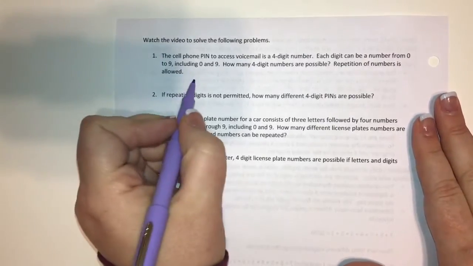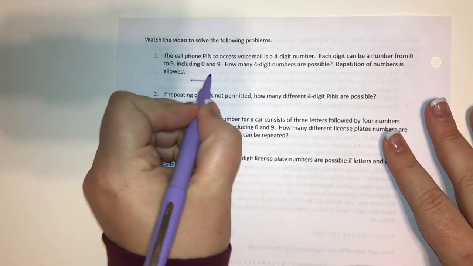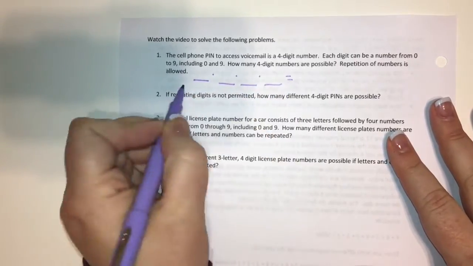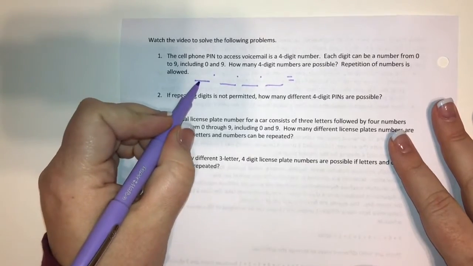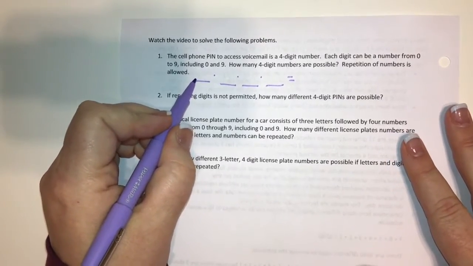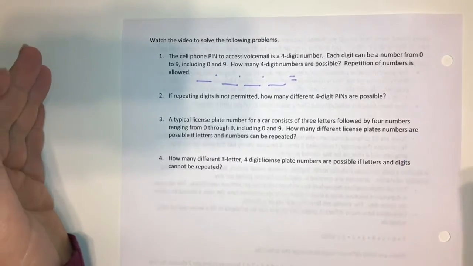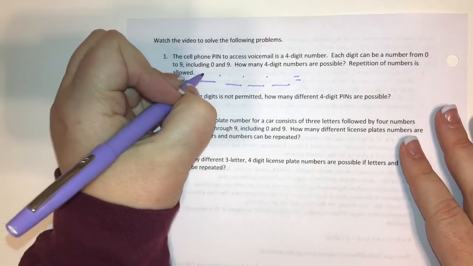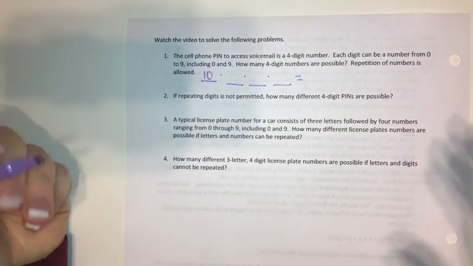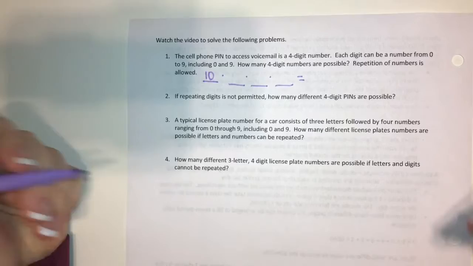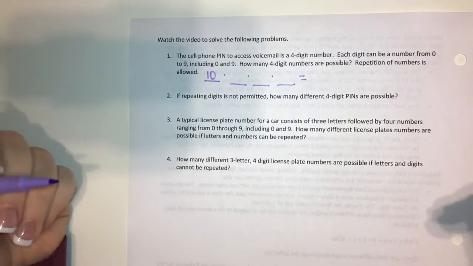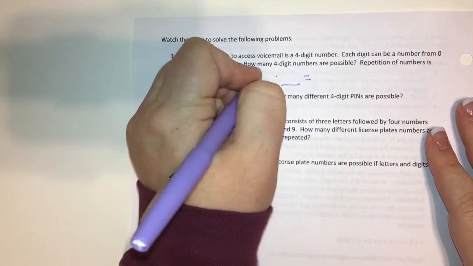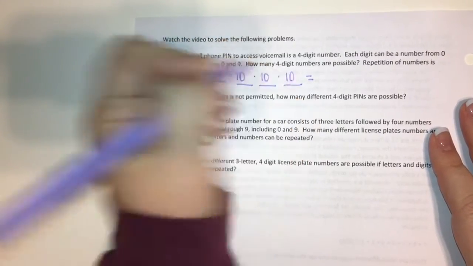So how many 4-digit numbers are possible? First of all, we have 4 digits. How I like to set this up is 4 blanks, and we're just going to multiply. How many options do we have for our first number? The numbers between 0 and 9, including 0 and 9, there's 10 numbers. So there's 10 options for this one. Since repetition is allowed, we're going to have the same number of options for each number in our 4-digit PIN. So it's going to be 10 times 10 times 10 times 10.